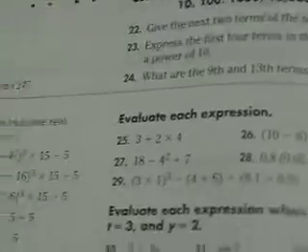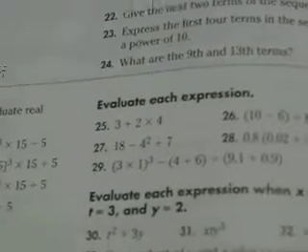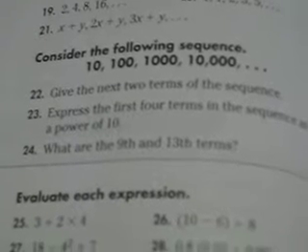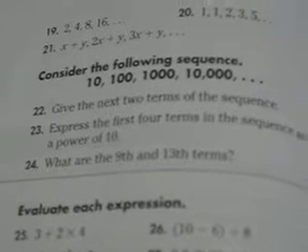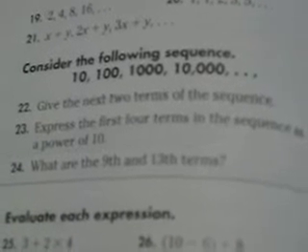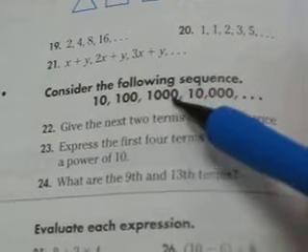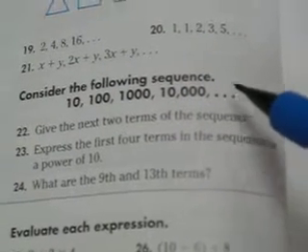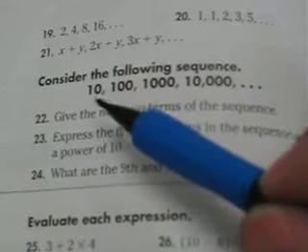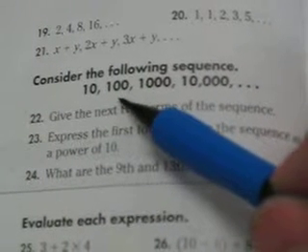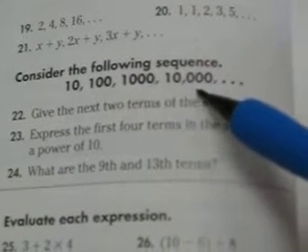Alright, looking at our next section, the directions say consider the following sequence: 10, 100, 1000, 10,000. We're going to do from this section numbers 22 and 24. Give the next 2 terms of the sequence. Well, in this series you can think of this as adding an extra 0 to the previous term, or you can think of this as 10 to the first power, 10 to the second power, 10 to the third power, 10 to the fourth power.